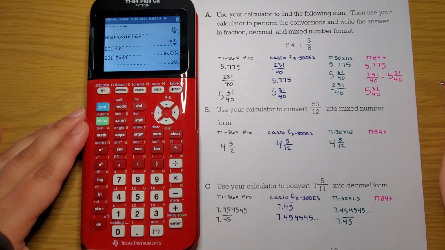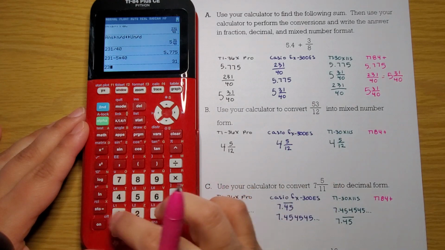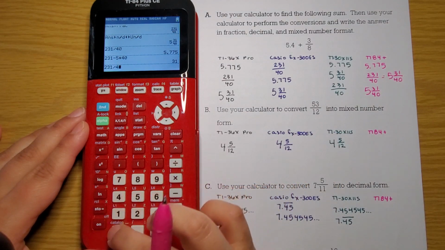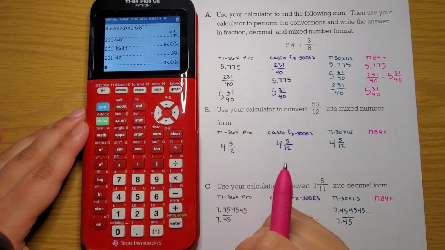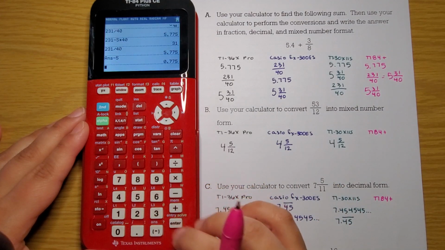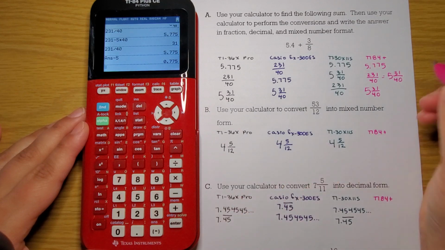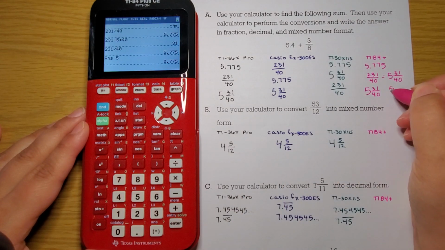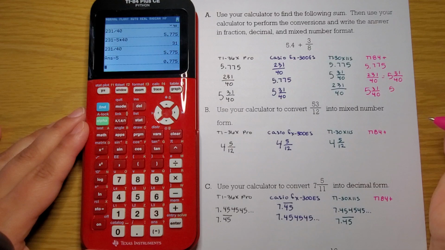An alternate hack to get the mixed number format, if you have 231 over 40, again, we've got our decimal format. Let's subtract off that whole number piece to get 0.775. So that was our whole number piece, the 5.